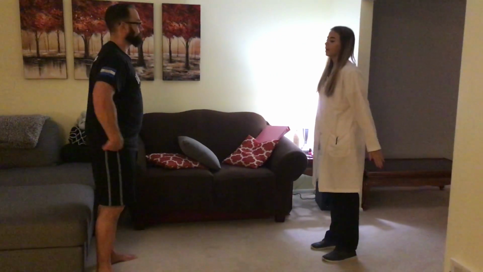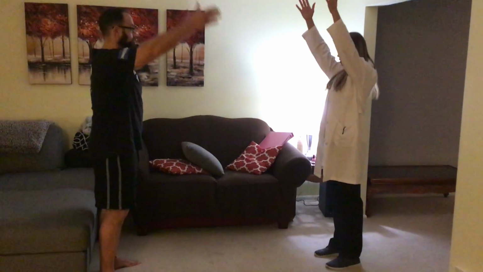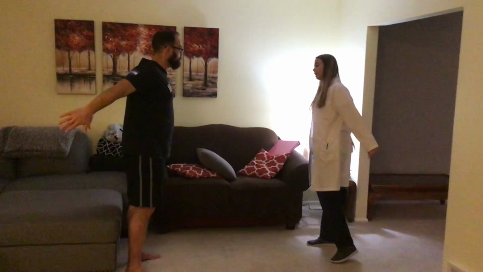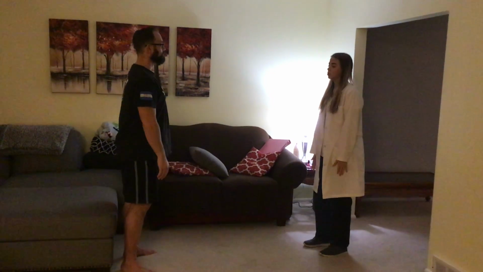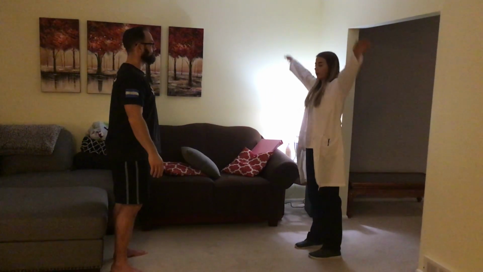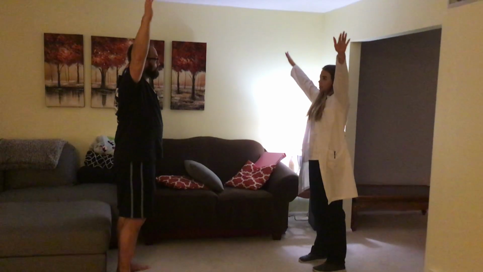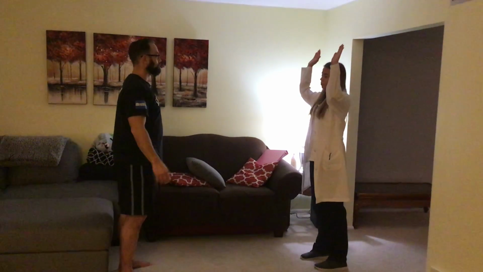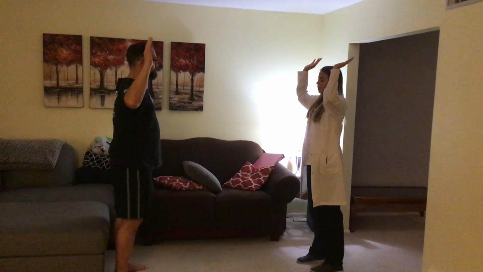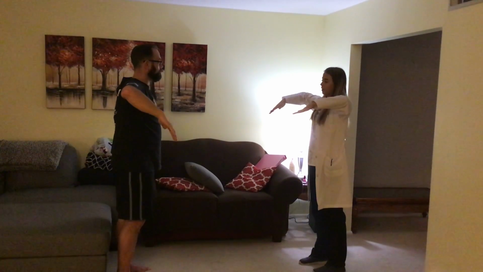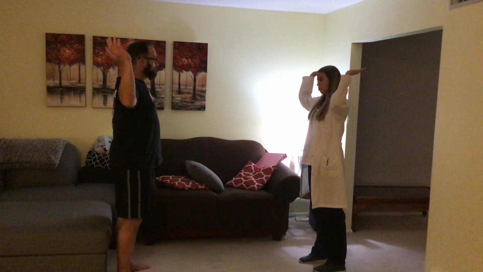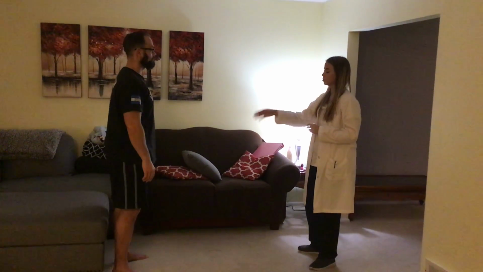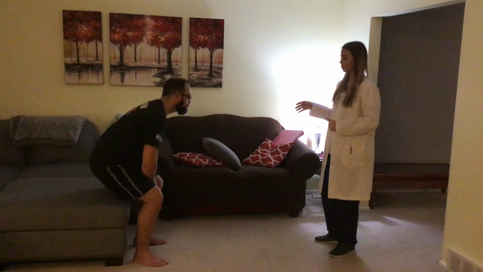Okay. So I'm going to have you flex them forward and then extend them back. Okay? And then we're going to abduct them away from the body and then adduct them back. And then put your arms up like a goalpost and then internally rotate them and then back for external rotation. All right, good. So you have complete range of motion in your shoulders. You can go ahead and have a seat.